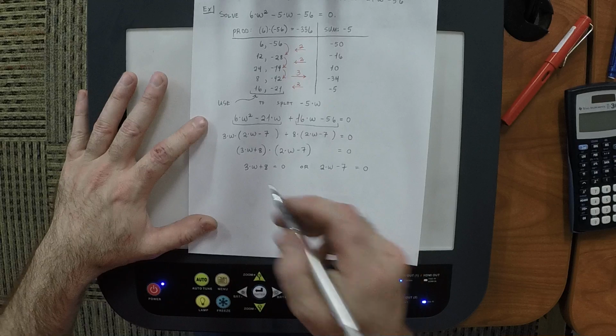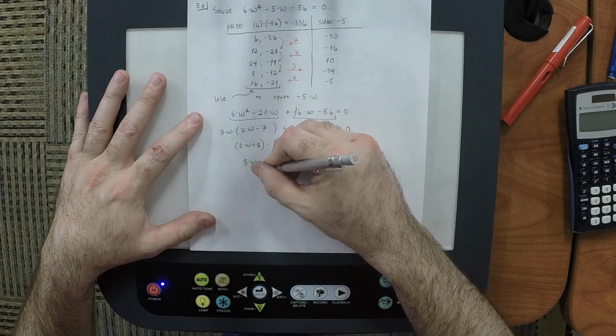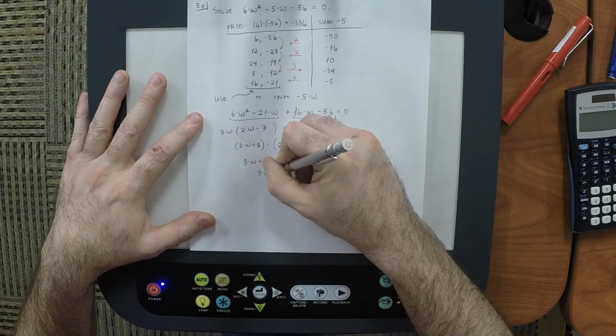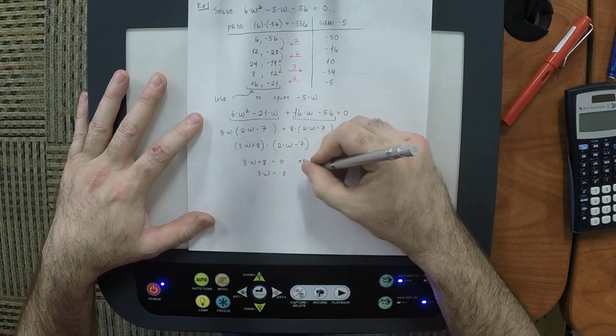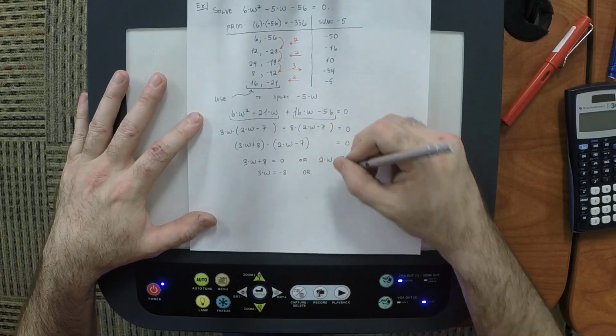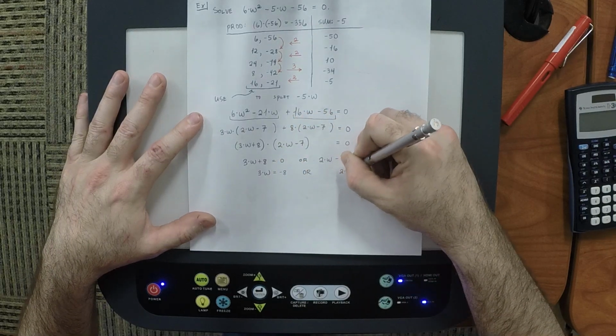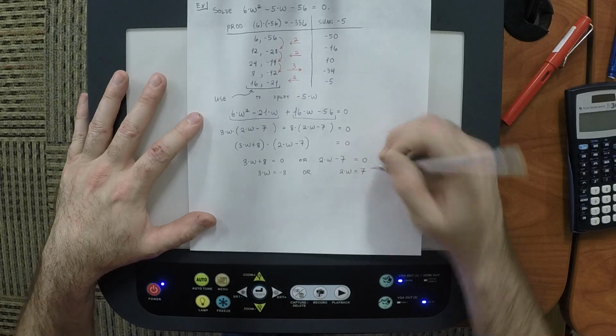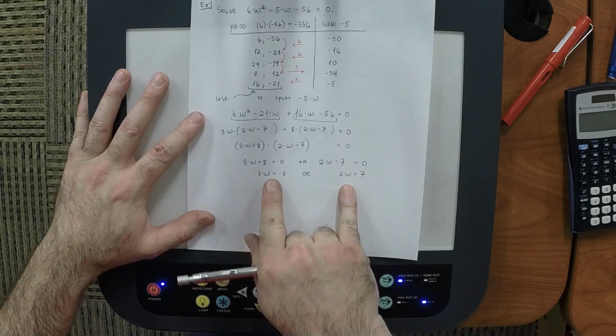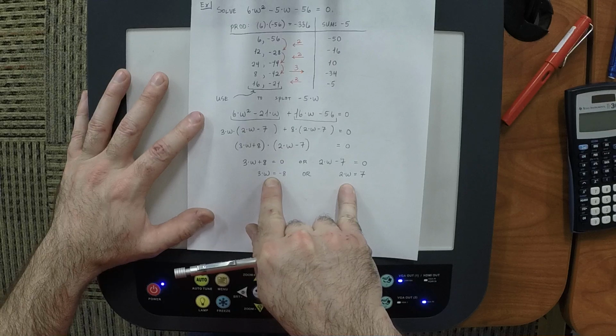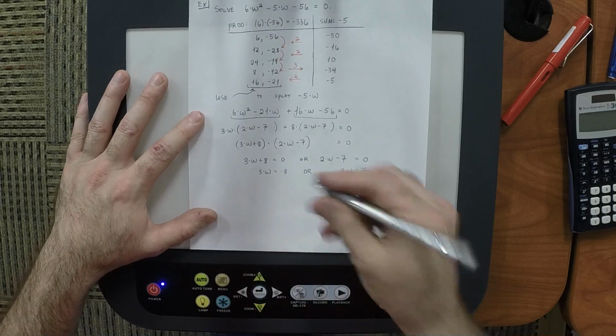So it's like breaking the problem into 2 simpler parts. So this one can be solved by subtracting 8. 3w is negative 8, or 2w is 7. And then this one can be solved by dividing by 3.